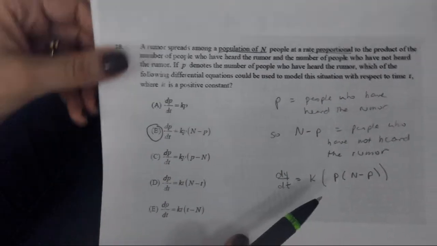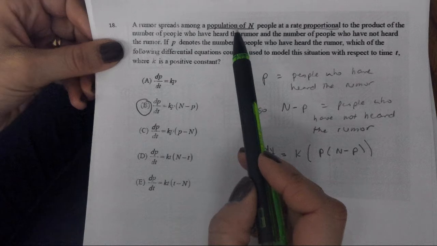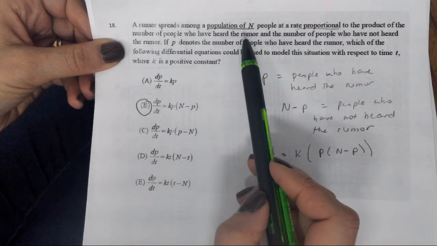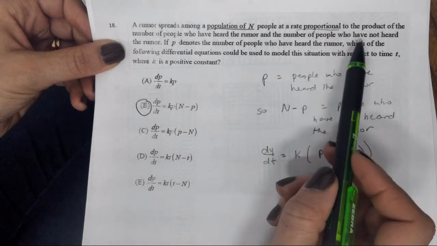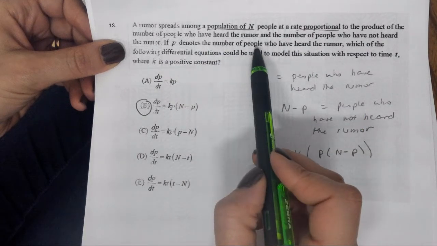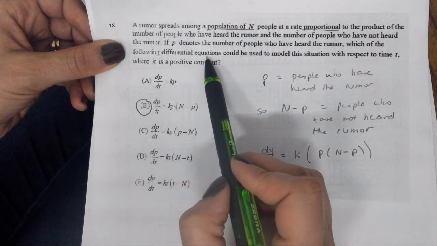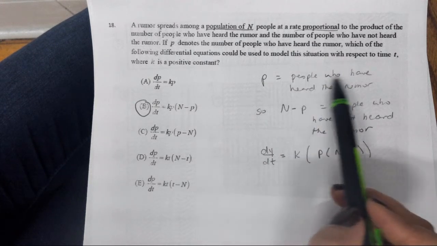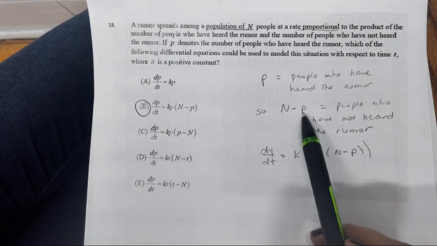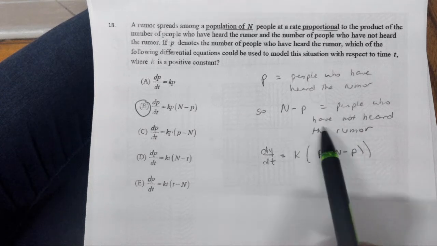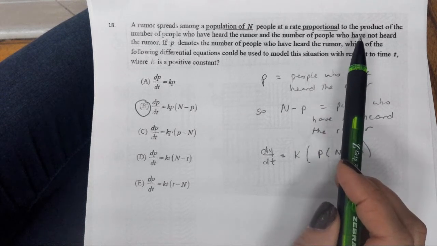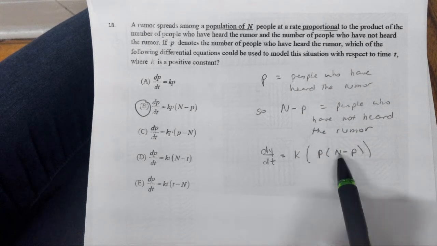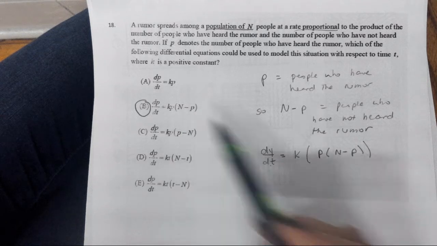Number 18. A rumor spreads among a population of n people at a rate proportional to the product of the number of people who have heard the rumor and the number of people who have not heard the rumor. If P denotes the number of people who have heard the rumor, which of the following differential equations could be used to model this situation? Well, if P are the people who have heard the rumor, then n minus P, the whole population minus those who heard it, are the people who have not heard the rumor. It said the product. So I have P times n minus P, that's my product. K is my constant. Therefore, it's choice B.